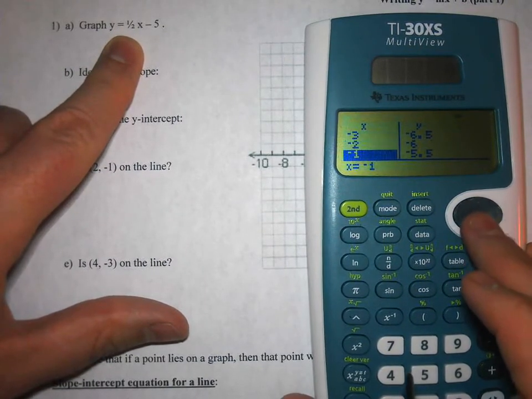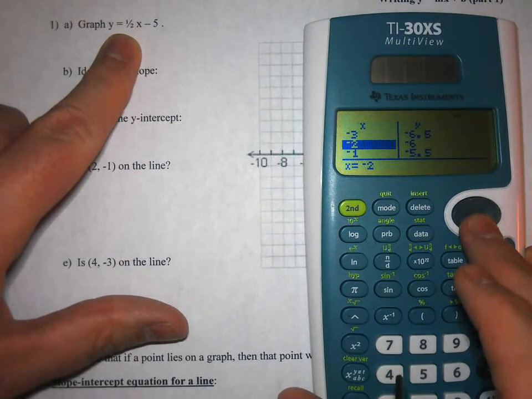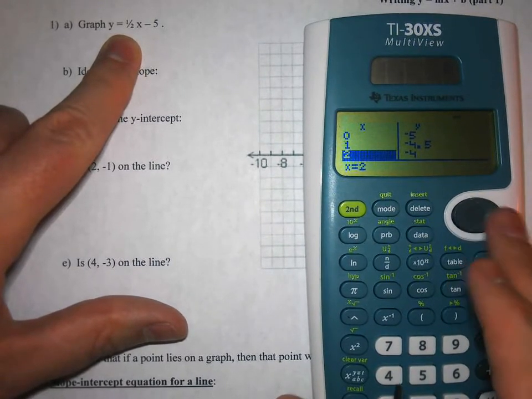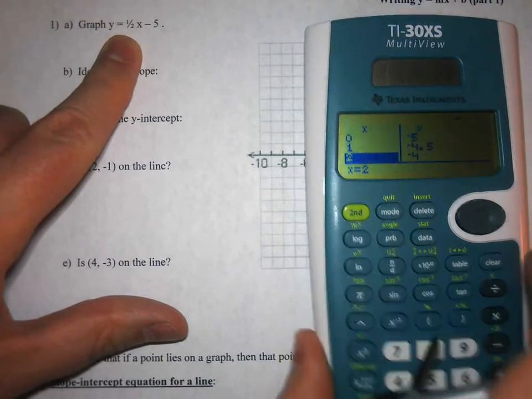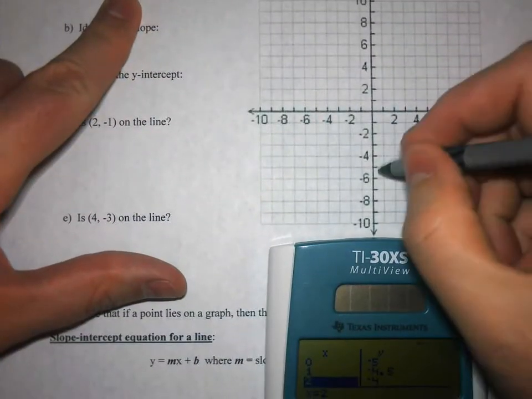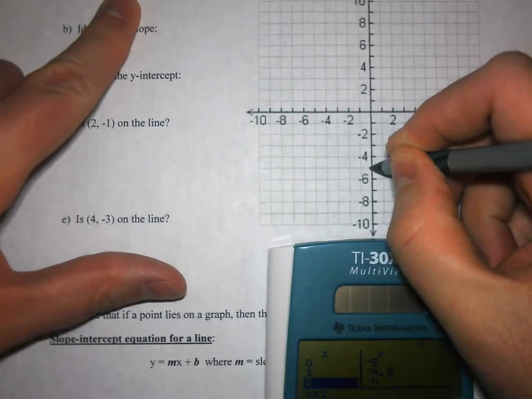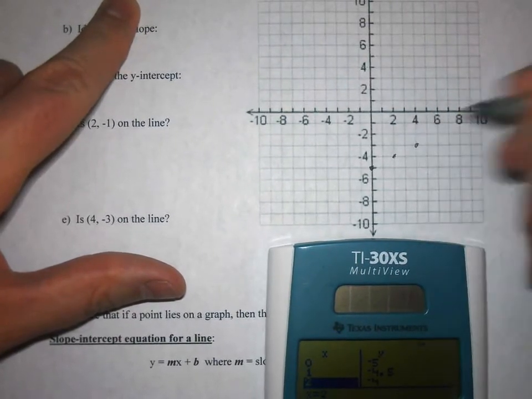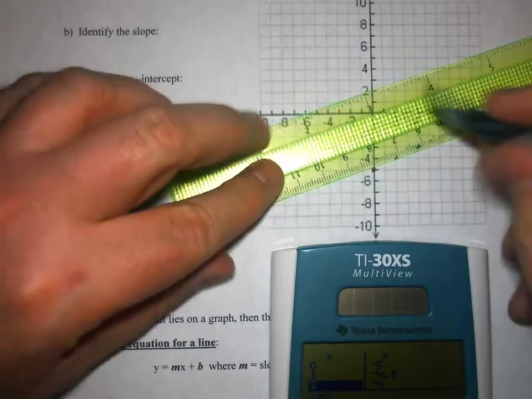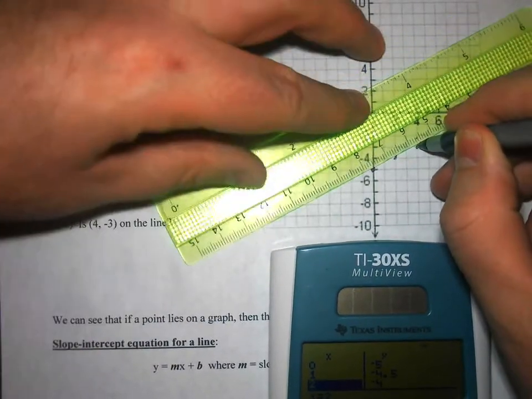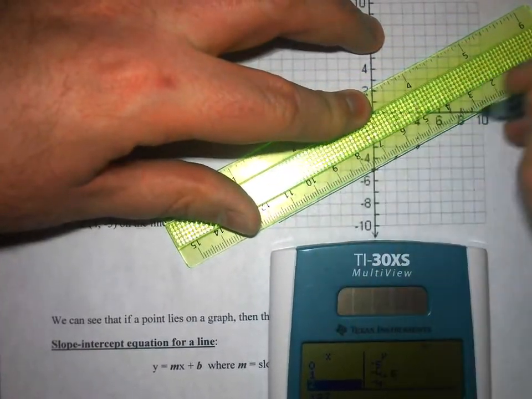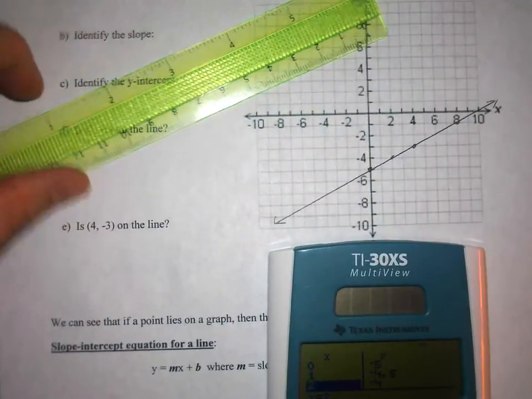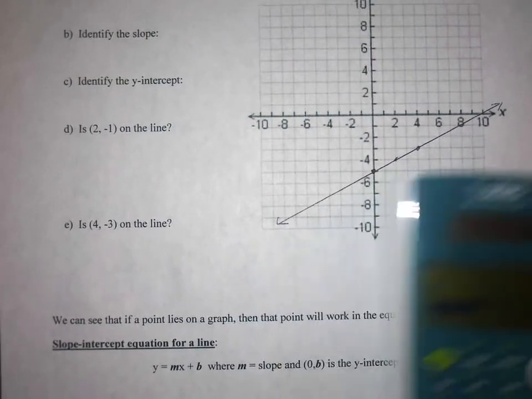So if I graph a few points on the line like -2, -6, 0, -5, 2, -4, and so on, when we plot those we get a line that looks like this. So that should be nothing new for us, and I'd expect you to be able to use your calculator at this point to graph that line.